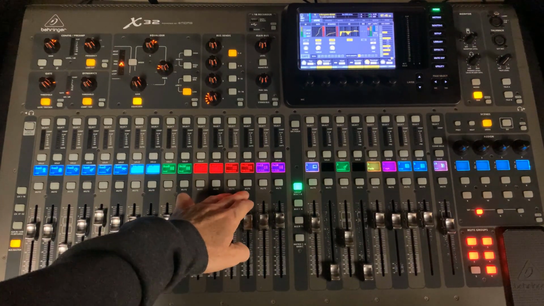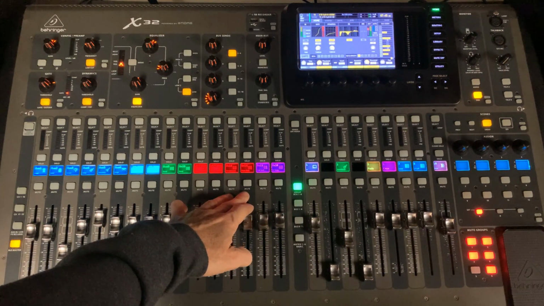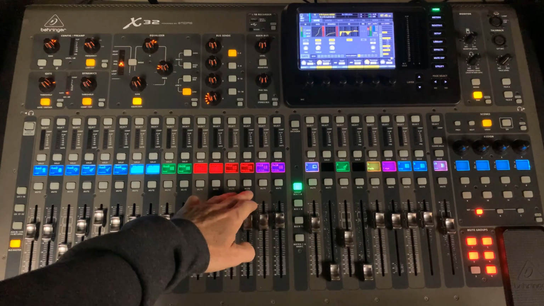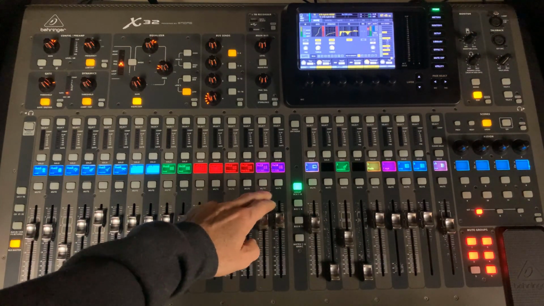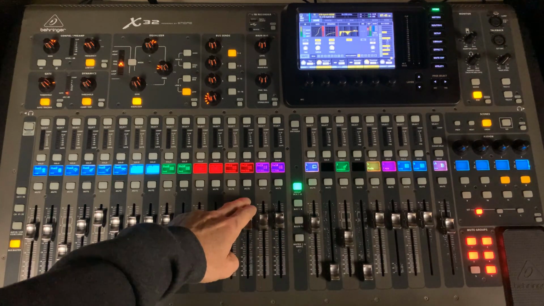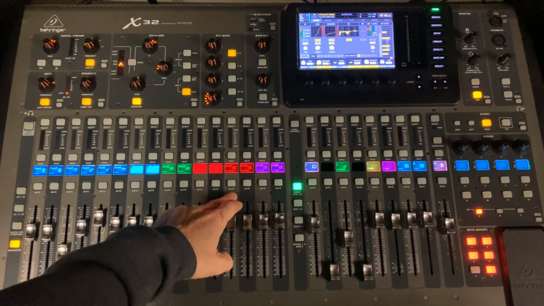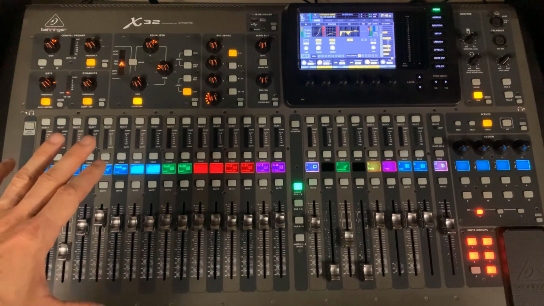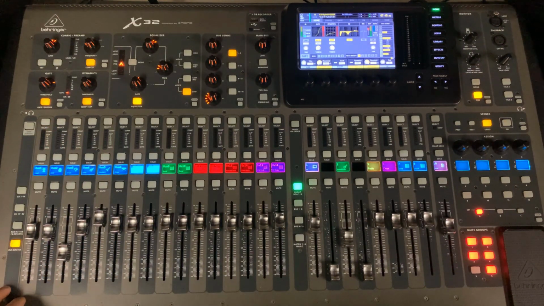But 13, 14 are outputs that are available. They're being used internally for some effects, but the actual physical outputs on the back of the board are not being used. 15, 16 outputs are the main out on this console. So 13, 14 are available for me to use as an XLR output on the back of the board, and that's the important thing to know.